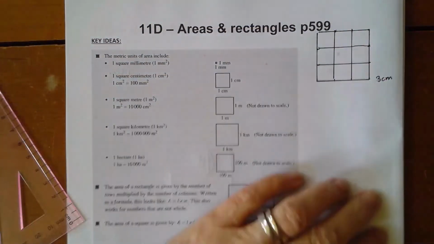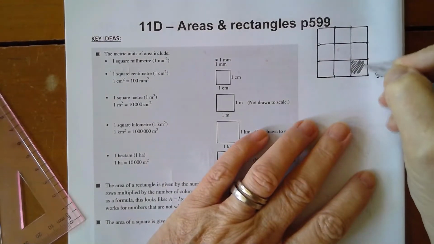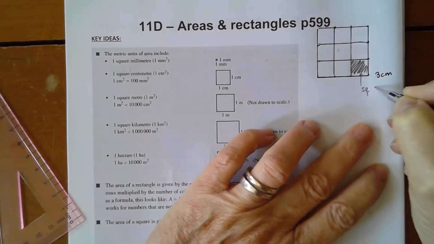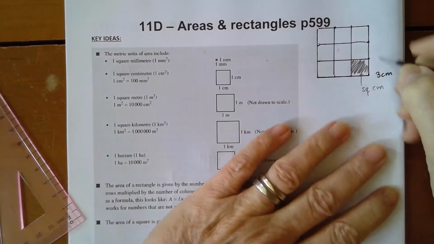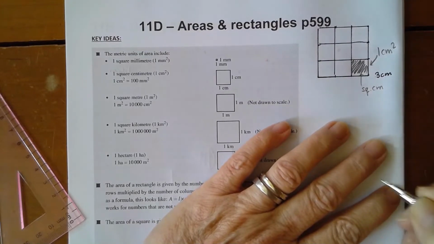And this thing here is a square centimeter. I can write it like this, square centimeter, or I can call it 1 centimeter squared. It's the same thing.